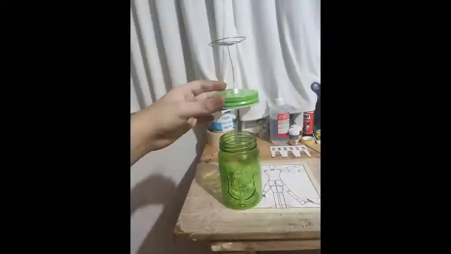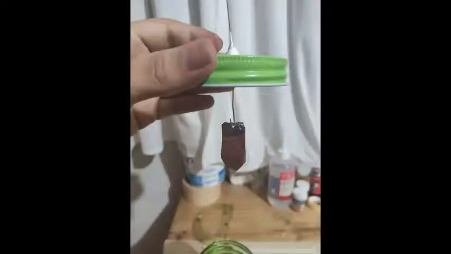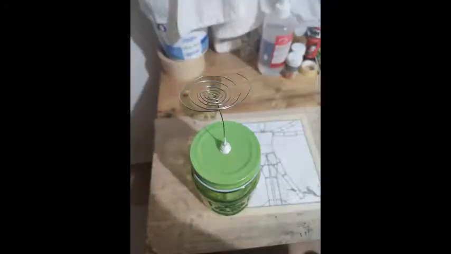We made a hole in the lid of our jar. We twisted a wire and made a coil that goes outside the lid of the jar. And on the inside, it has a hook supporting two aluminum strips. And the wire is held in place with insulating tape so it doesn't move.